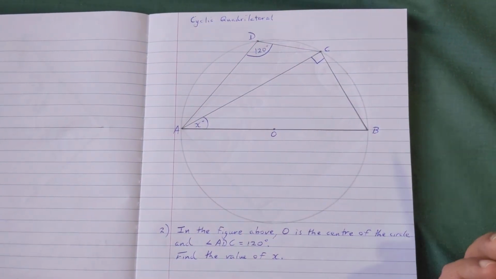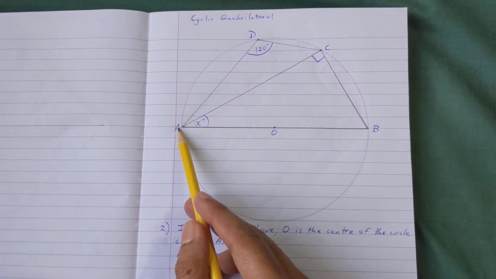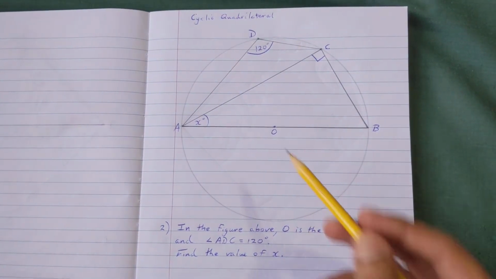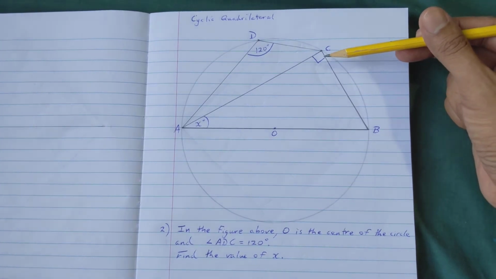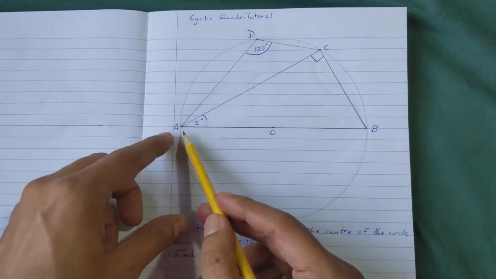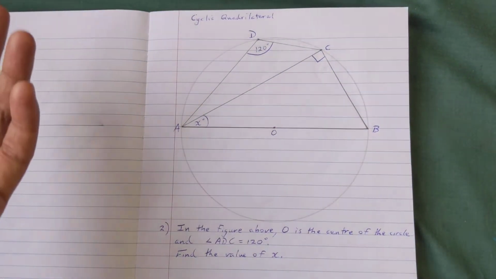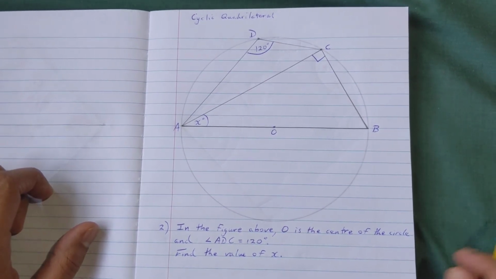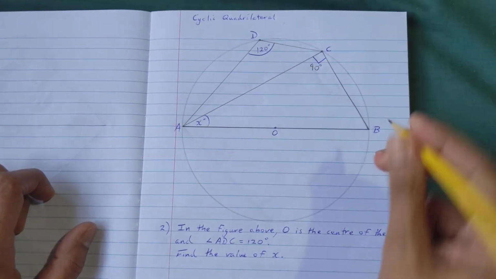So in the figure above, O is the center of the circle, and that means automatically we have a line going through the center touching both sides: we have a diameter. Angle ADC is 120. They didn't tell me this information here, but I see a box in my question, meaning this angle is 90, because once they form an angle with the triangle, it's going to be 90 degrees. All they want in this first part is the value of x. So I know here is 90. I could put it in if I prefer to see the number.